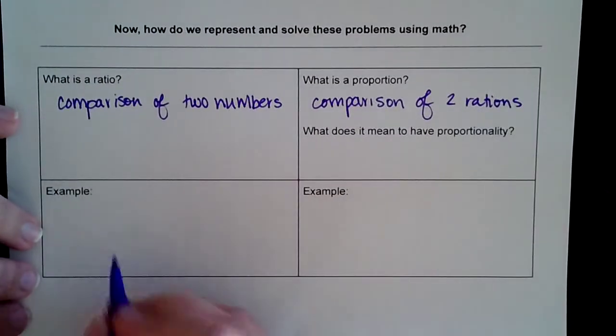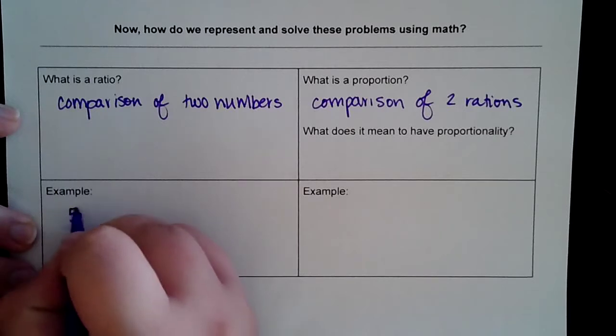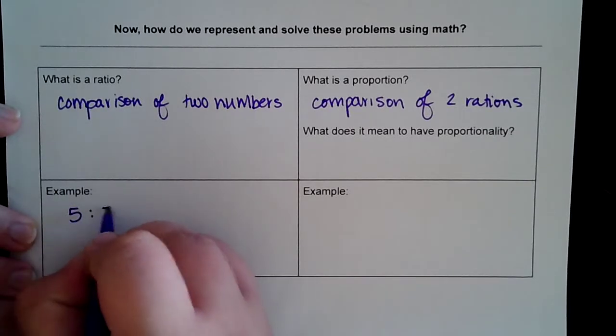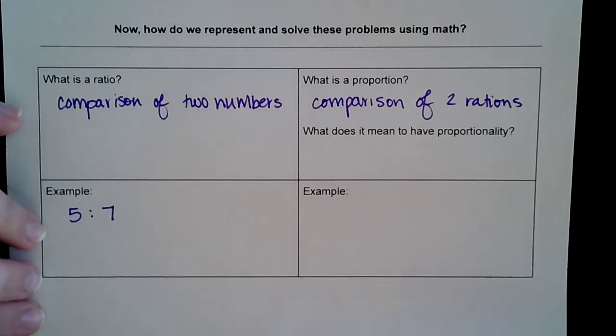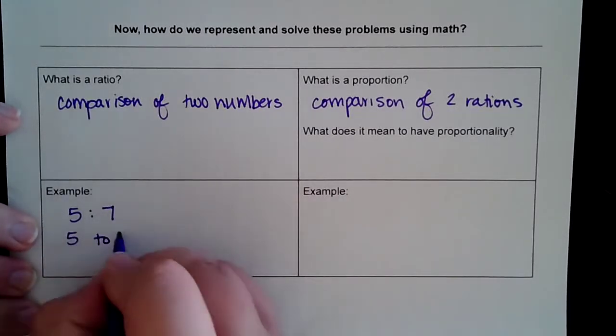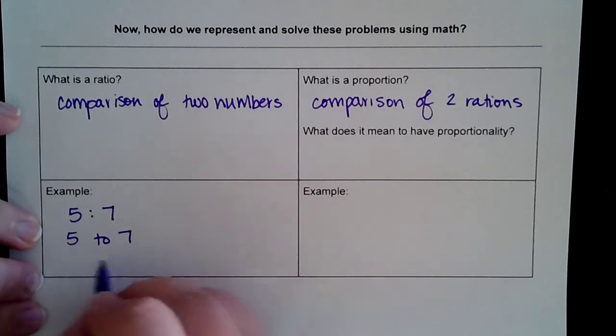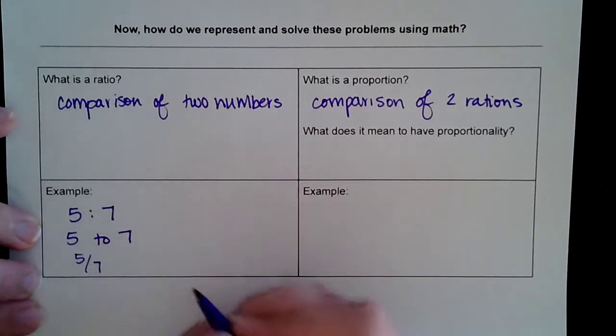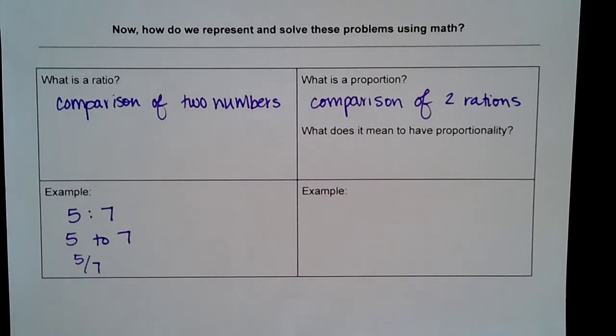So an example of a ratio might be there are 5 apples in a store to only 7 oranges. This could be rewritten as 5 to 7, or even as a fraction of 5 divided by 7.